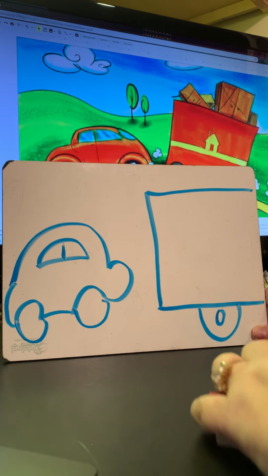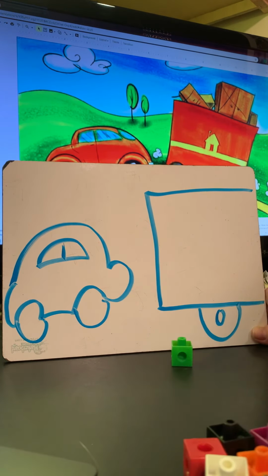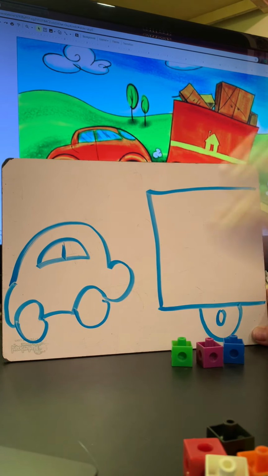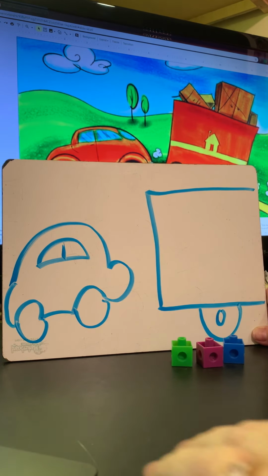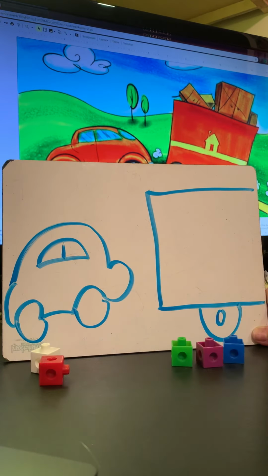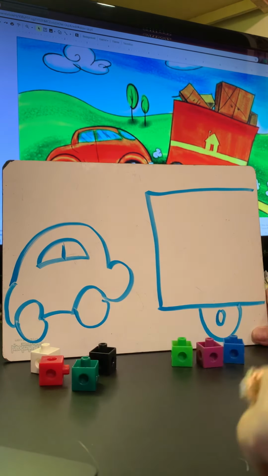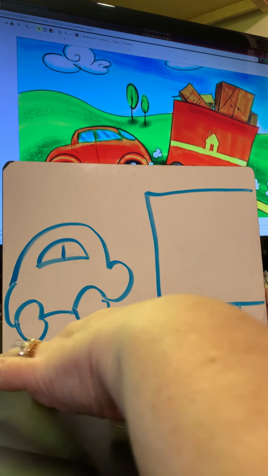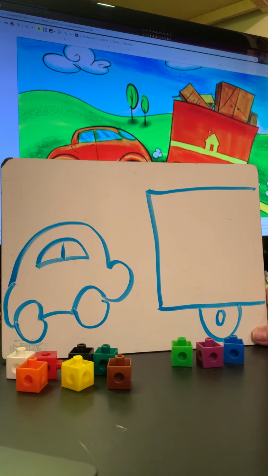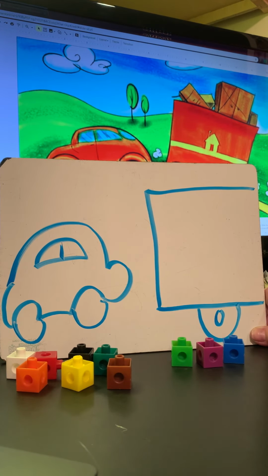All right, what if I have 3 boxes in my trailer? If I have 3 boxes in my trailer and I have 7 boxes in my car, 1, 2, 3, 4, 5, 6, 7. How many do I have all together? How many am I moving? Well, think about that.